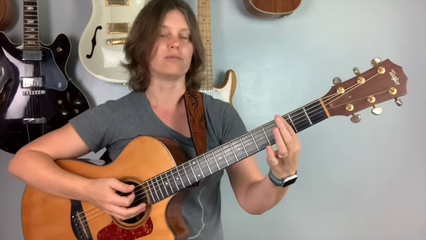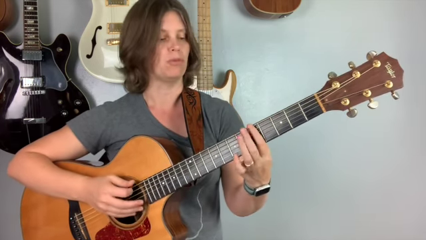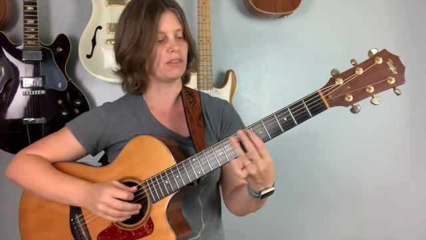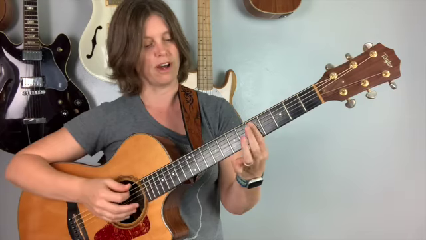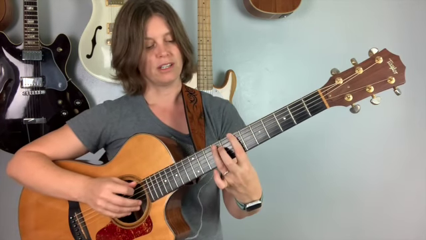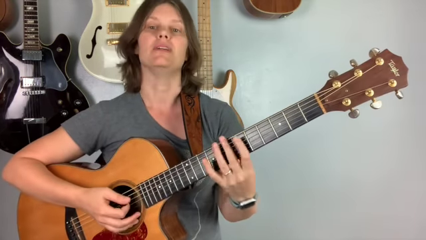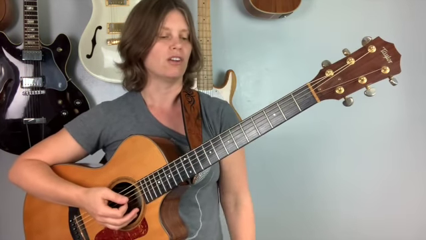If you're starting with the root on the top string, you go A, E, F sharp, D for your 1-5-6-4, or B, F sharp, G sharp, E, and B. You can transpose it to any key on the guitar that way.